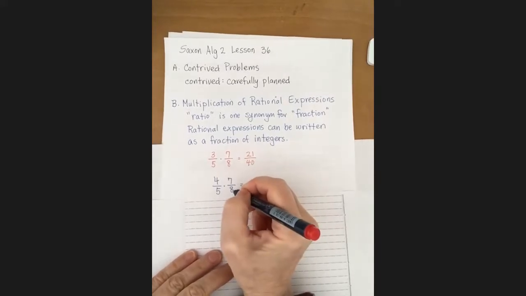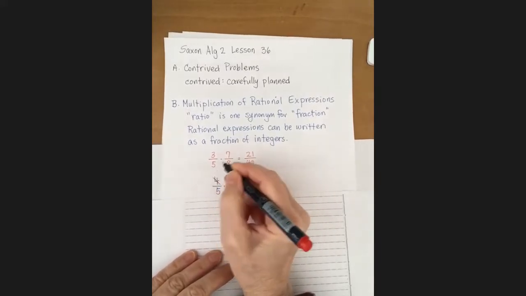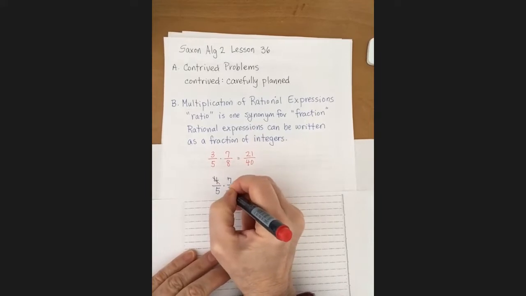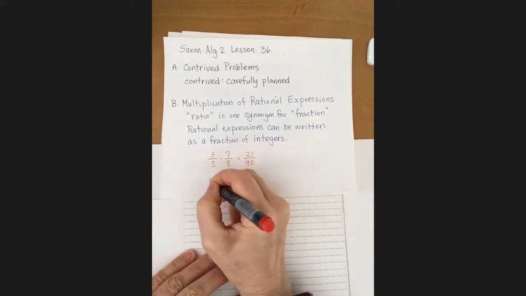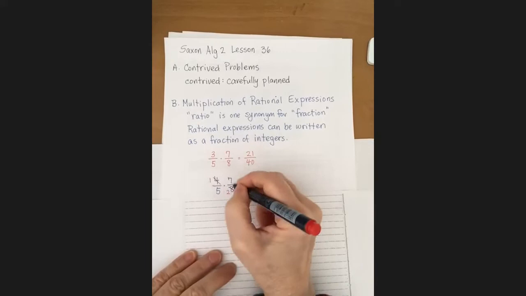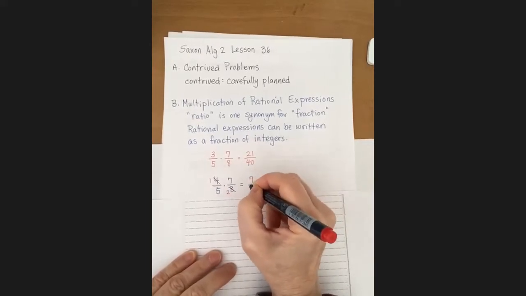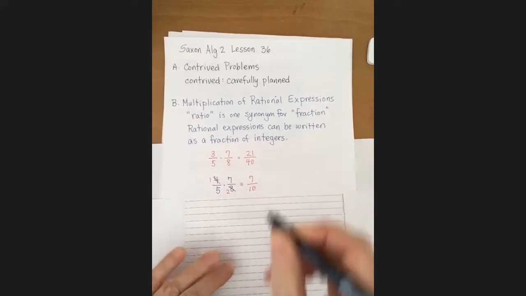So you've got a 4 and you've got an 8 here. So you can cross out the 4 and the 8 becomes 2, the 4 becomes 1. And so the answer to this fraction is 7/10.